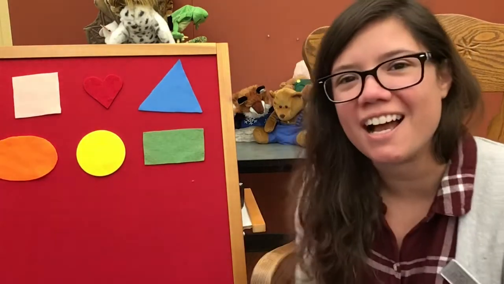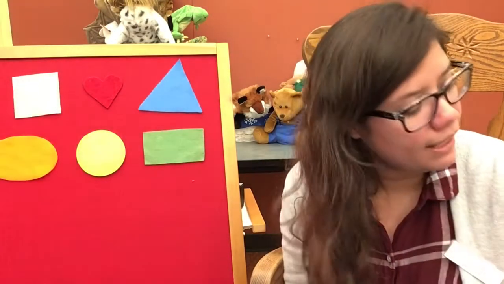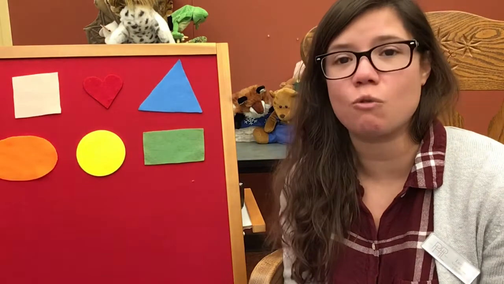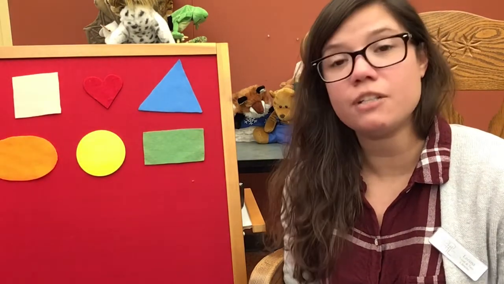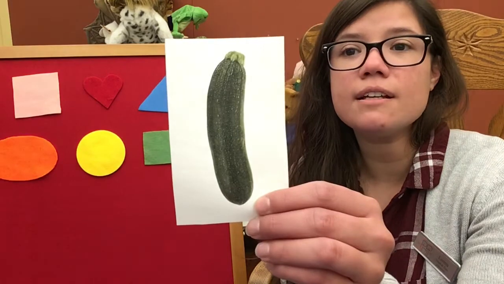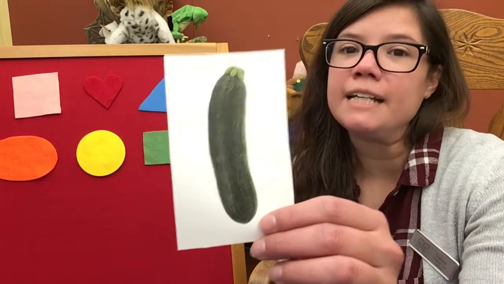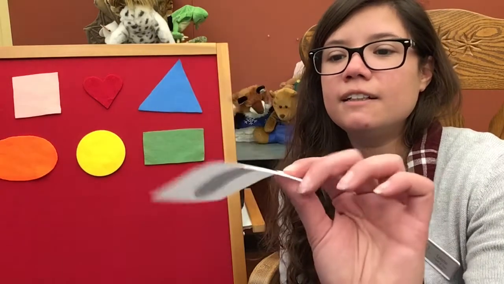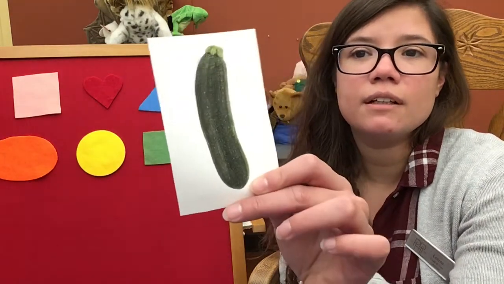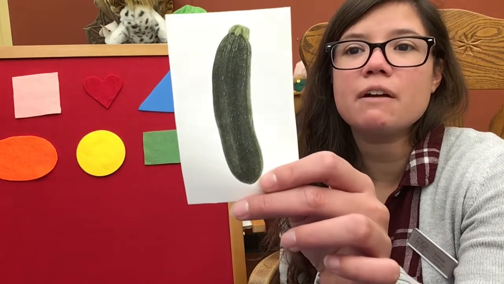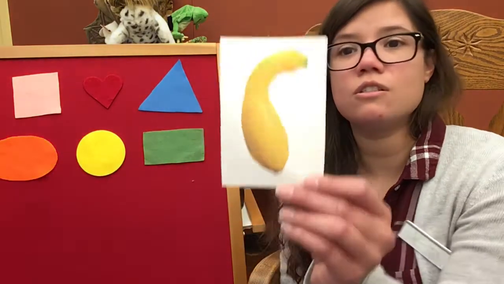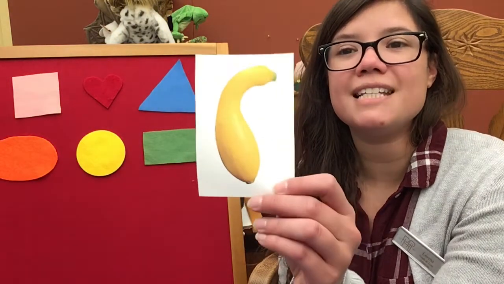All right, good job. So, squash is a vegetable, and there are many different types of squash. I'm going to show you some pictures. The first one is zucchini. Now, it might look like a cucumber because it's green and also the same shape, but this one is speckled, so it is zucchini. There is a different color of zucchini as well. That was a green one, and this is a yellow one.